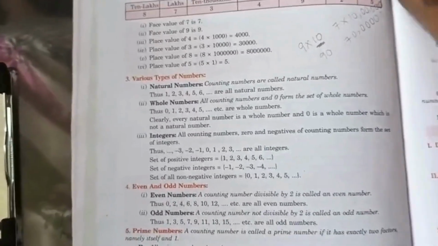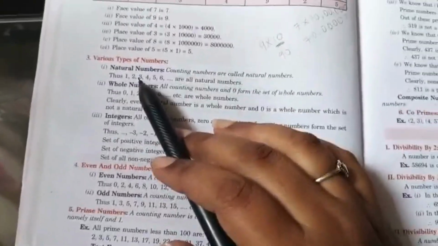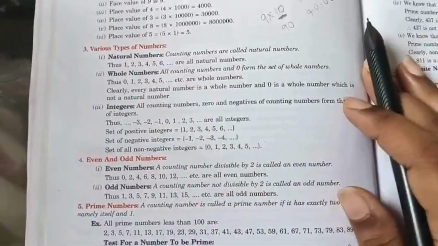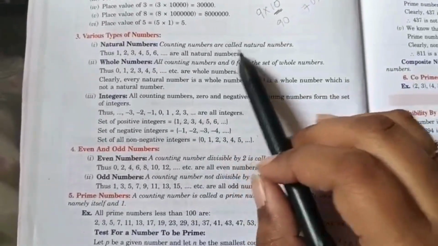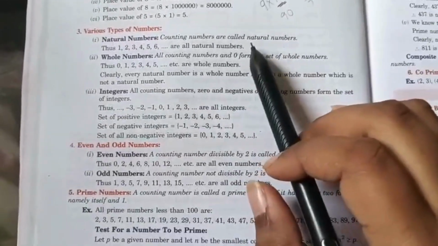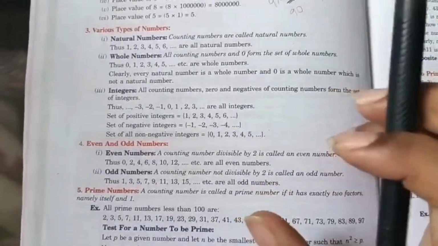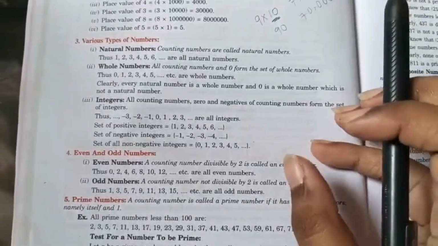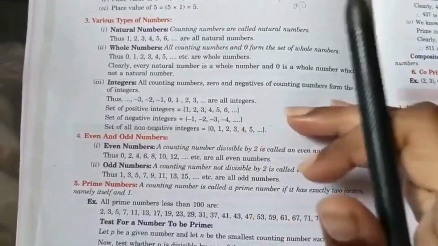So already we know that there are various types of numbers. First one we discuss is natural numbers. Counting numbers are called natural numbers. They start with 1: 1, 2, 3, 4, 5, 6, and so on. Notice that 0 is not included in natural numbers.